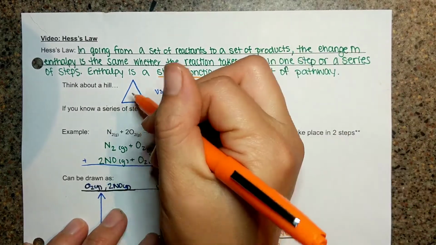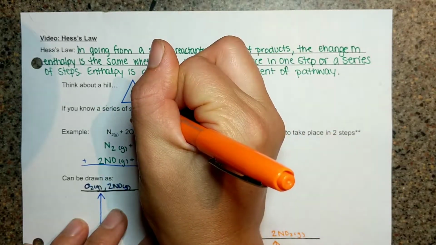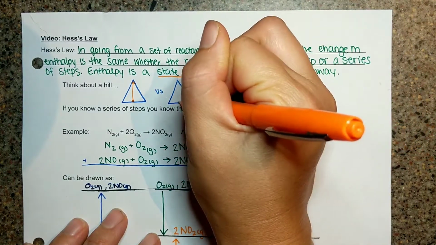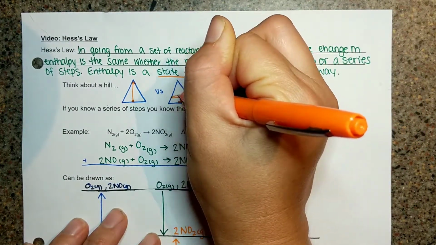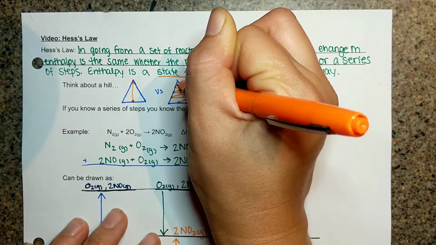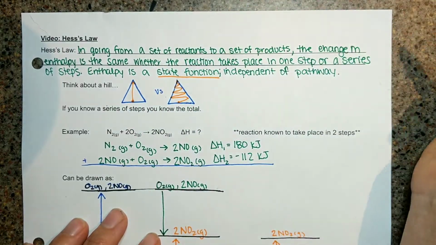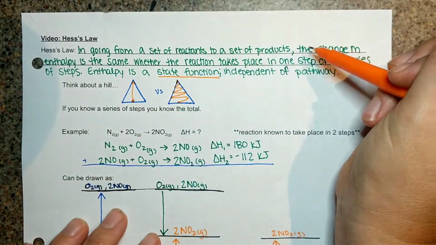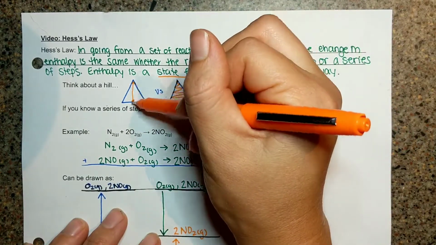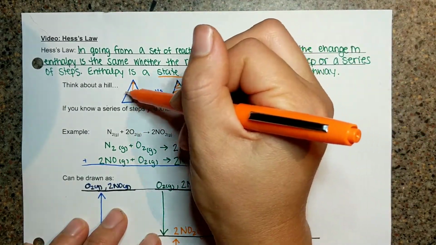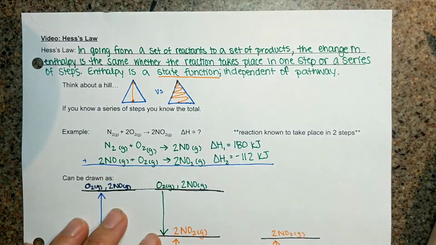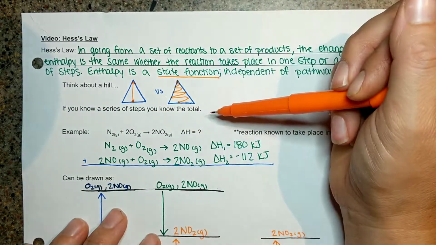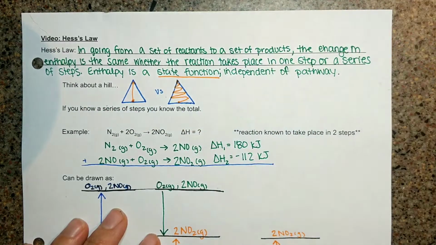What this means is that if I were to hike up this mountain and go from here to here, or if I were to take the switchbacks and then get to the top, in both instances my reactants where I start and my products where I end are the same distance away, but the path I take doesn't change where I end up. So as long as we know the series of steps, we can figure out the total enthalpy for a reaction.